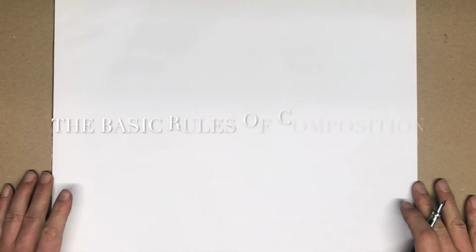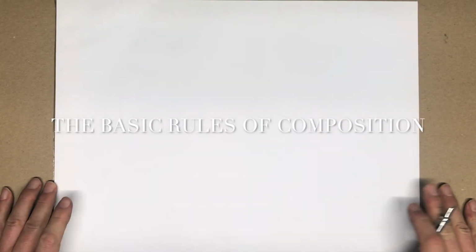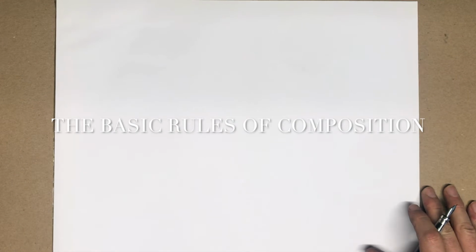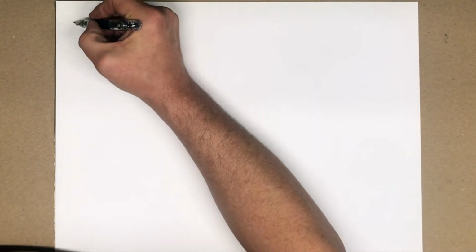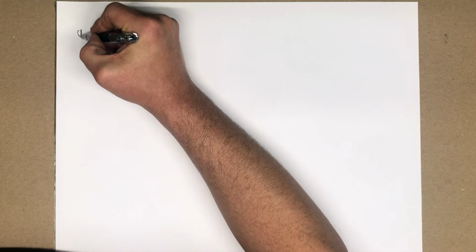Alright, let's talk about some simple rules of composition. These are rules that work for fine art, they work for illustration, perhaps they work for graphic design, photography. I teach them to my beginning students, I teach them to my illustration students. They work from beginners all the way to the advanced levels, and they are things that I think about when I'm composing my pictures. Here's just about the most important rule, which is why it is number 1.